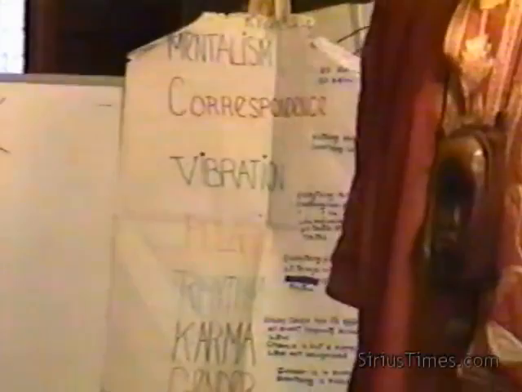The law of mentalism. Everything is mental. Everything is an idea in the universal mind of God. Each one of us is an idea in the universal mind of what we call God.